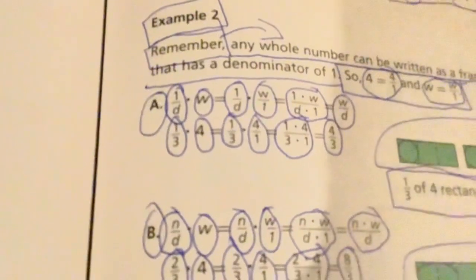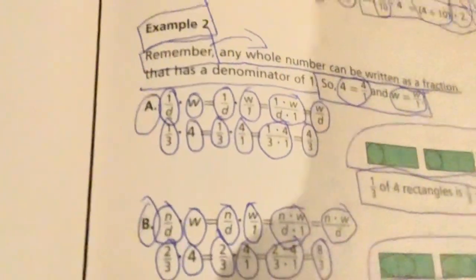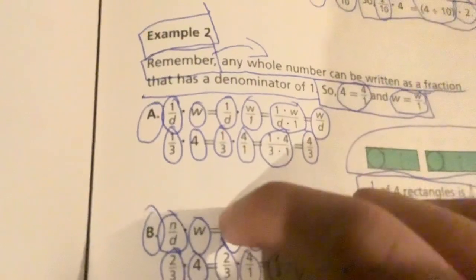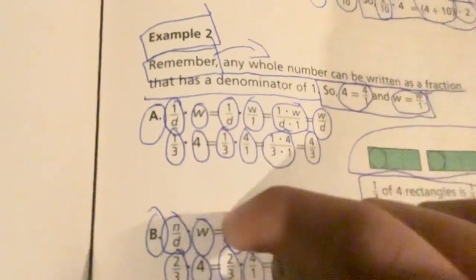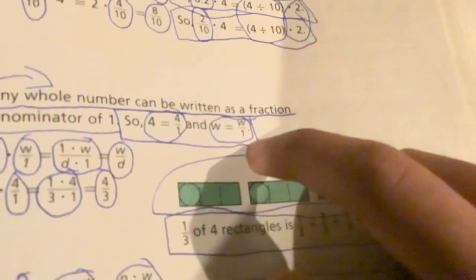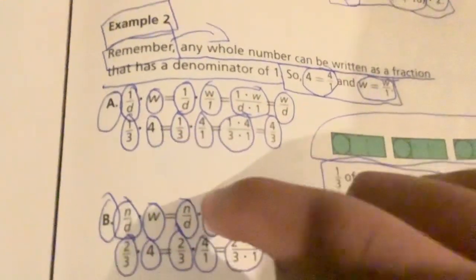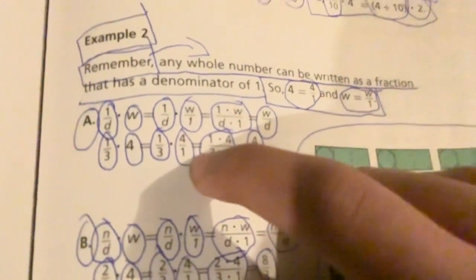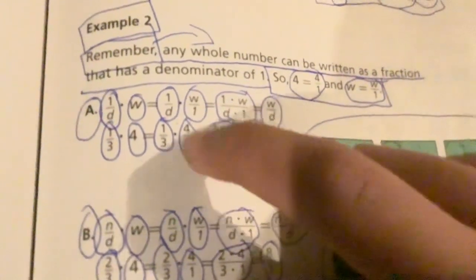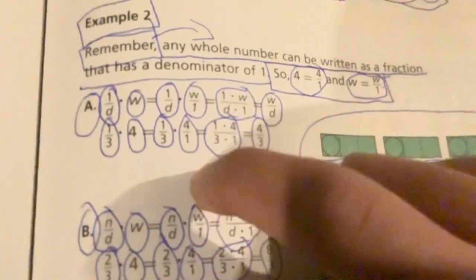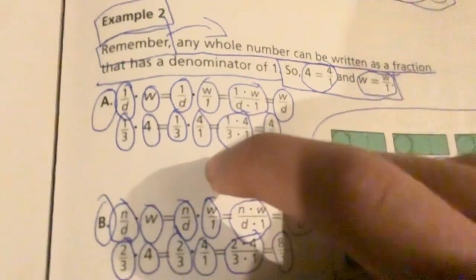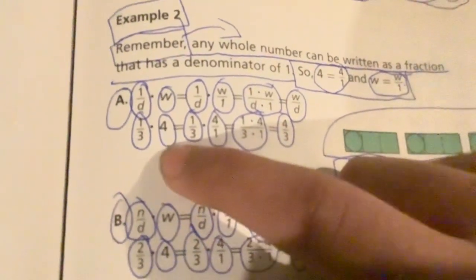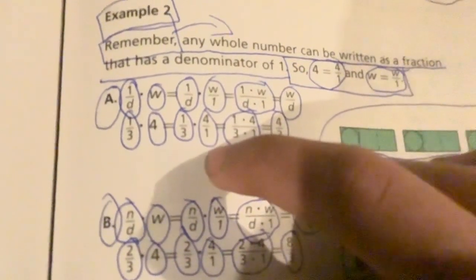Oh, I get it. What if we substitute numbers for D and W? Let's say D equals 3 and W equals 4. 1/3 times 4. Well, in that case, remember, W equals W over 1. So we'll do the same thing for the 4. 1/3 times 4 equals 1/3 times 4 over 1, or 4 wholes. This is because 4 divided by 1 is 4. So 1/3 times 4 over 1 is equivalent to 1/3 times 4, because 4 and 4 wholes are equivalent.